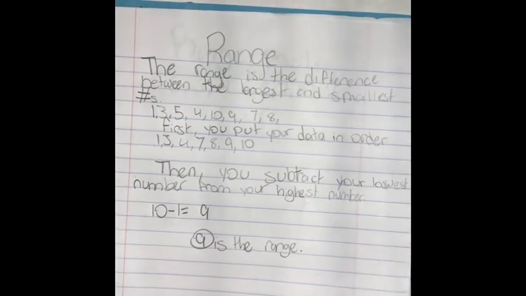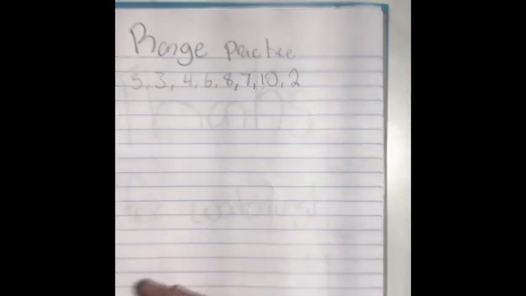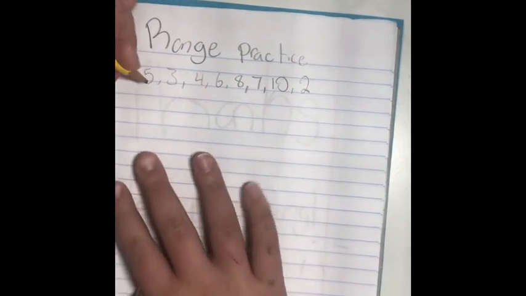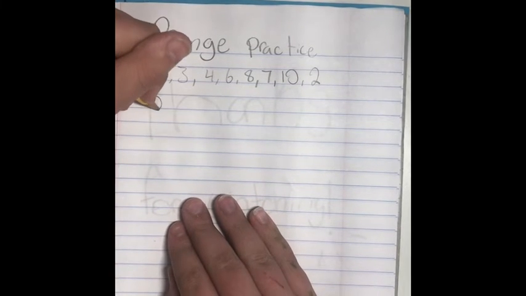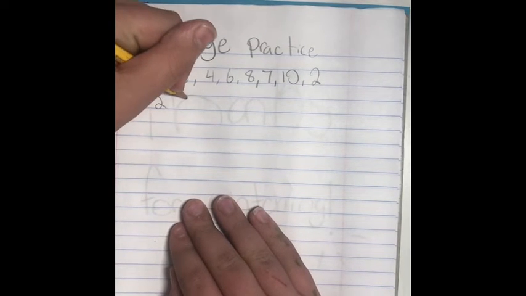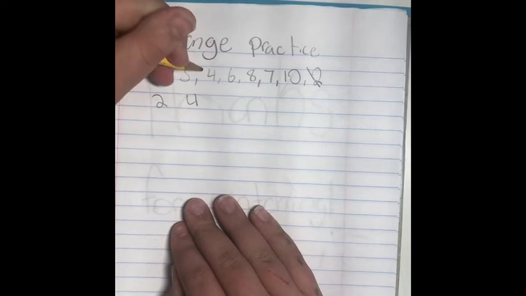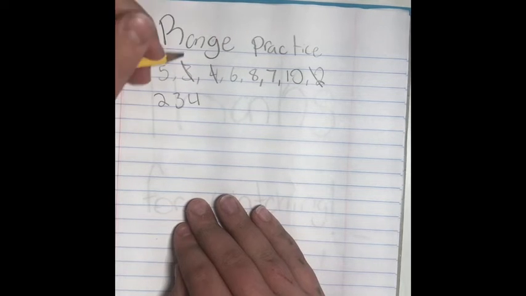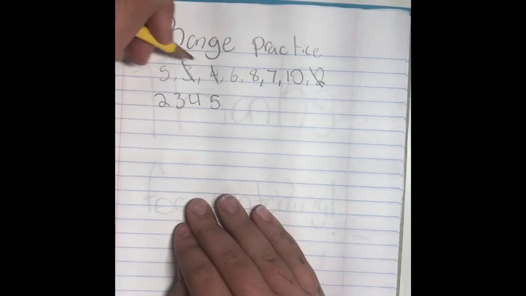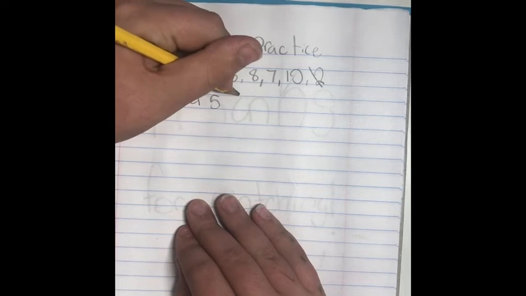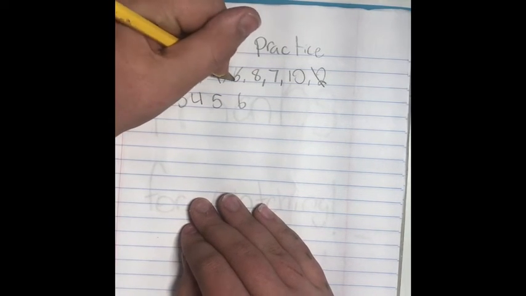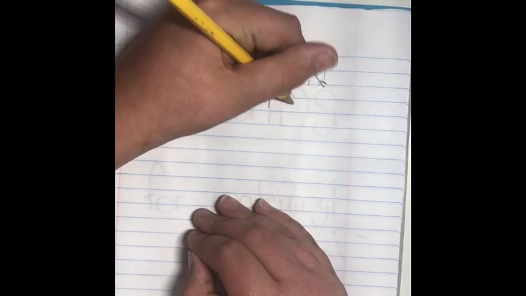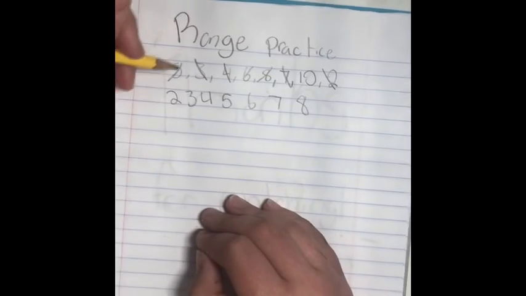Now we have a range practice. So for the range practice, first we can put our numbers in order to make it easier. 4. Oh, no, 3. 5, 7, 8, and 10.